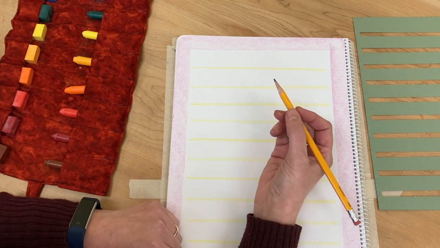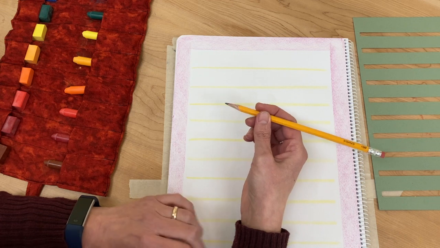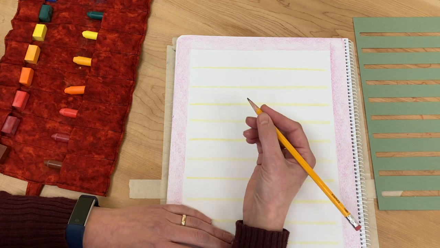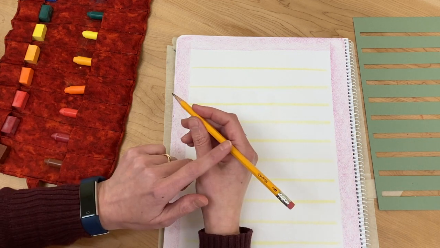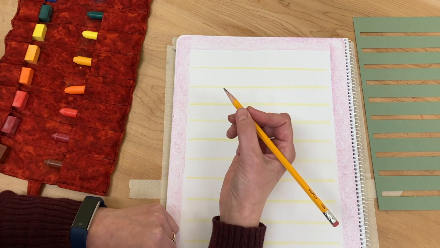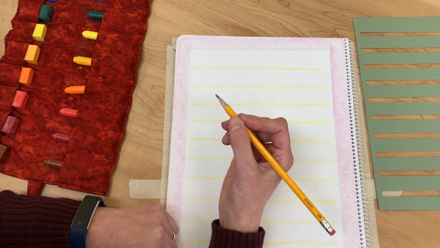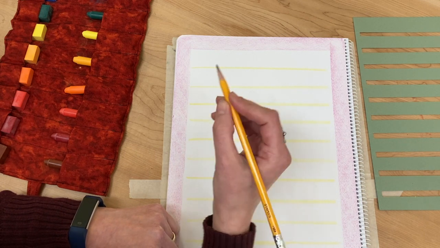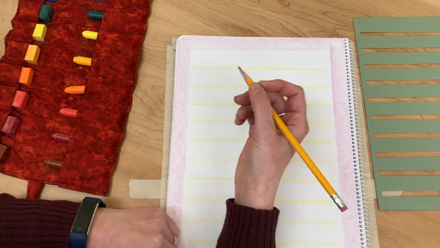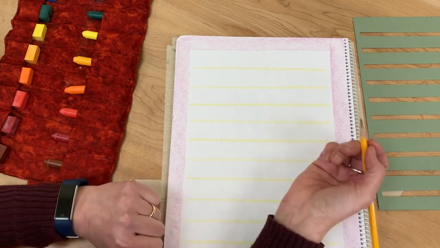I'm also going to be using my thin pencil. I'm going to move away from using that fatter pencil that I've been using. And I know I sent you guys home these thinner pencils. So it's easier to write small with a smaller, thinner pencil. So that's what I'm going to change to so that I can write a little bit smaller.